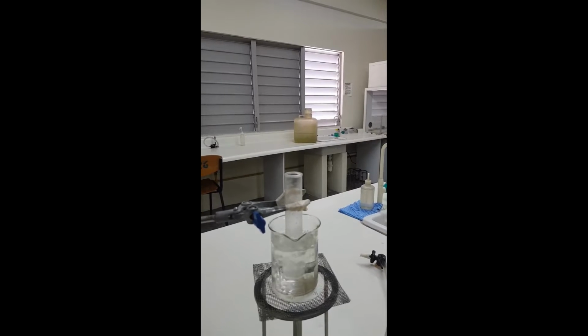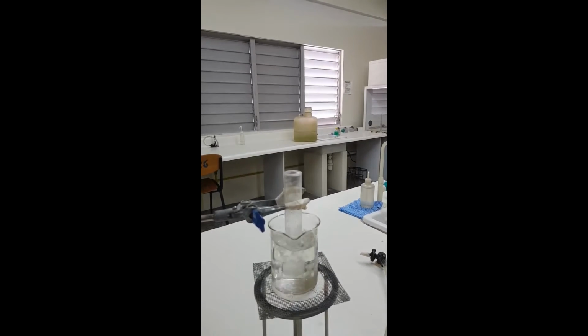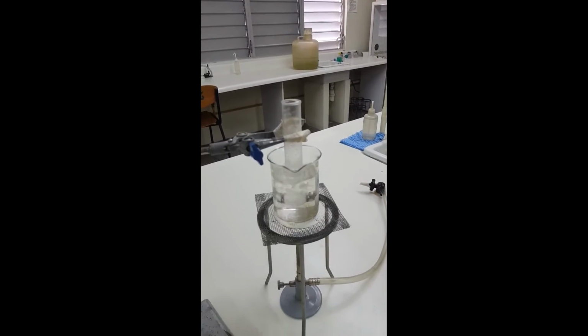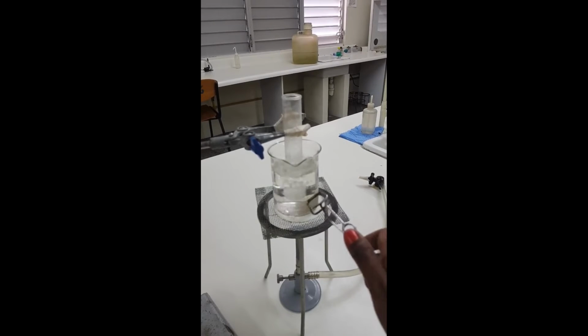So again, we are looking into the boiling tube that's in the beaker. We're not looking at the water around the beaker, just to be clear. So we wait for that to redissolve again and continue.